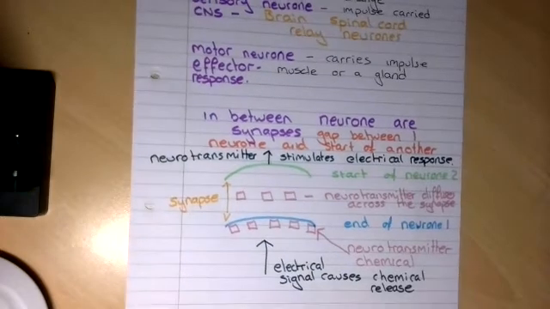Okay, so that's synapses. I'll leave that there for a few seconds for everybody to have a look at. And then we'll turn over and we'll start doing the reflex arc.